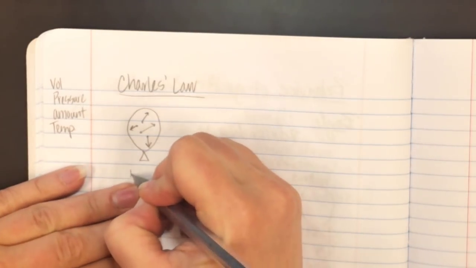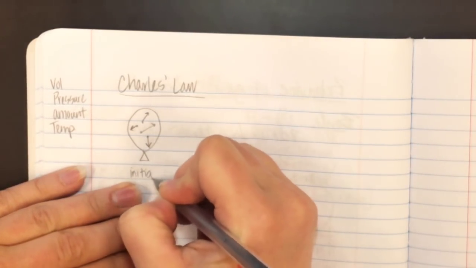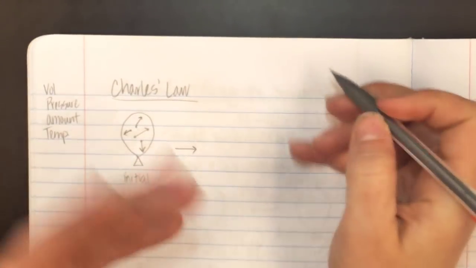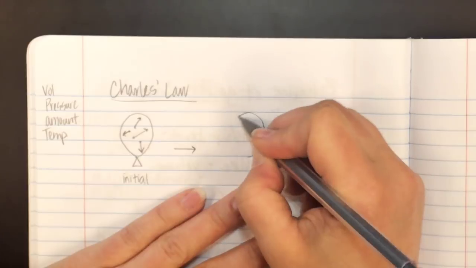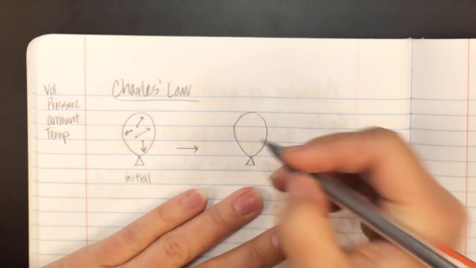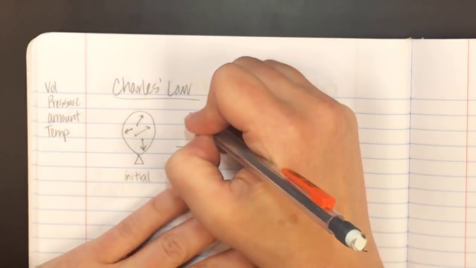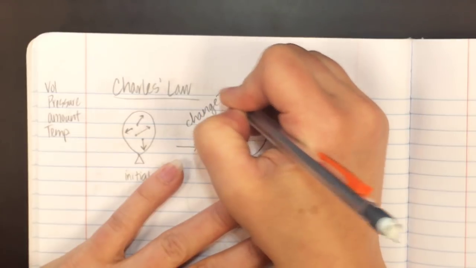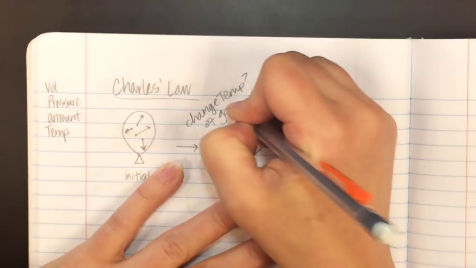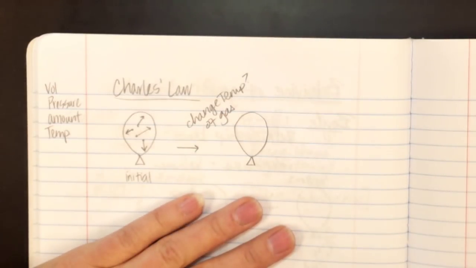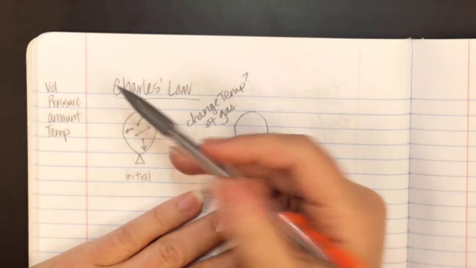So we're going to look at some initial system, and then we're going to modify this system. And in the case of Charles, what he was interested in was what would happen if we changed temperature. So if we change the temperature of the gas, what will happen then to the other properties that we could see?